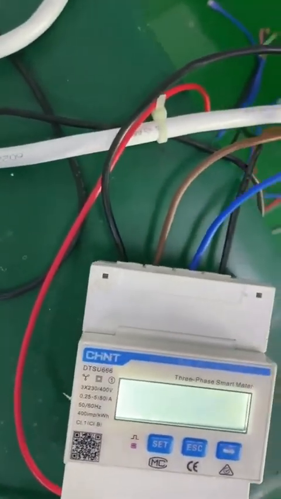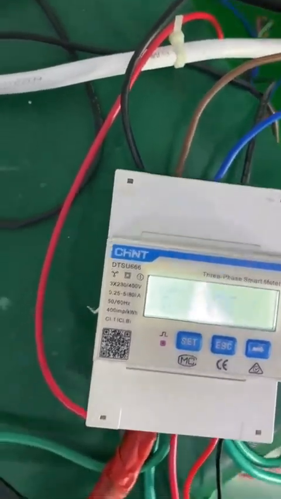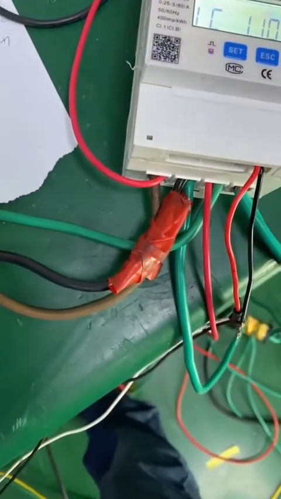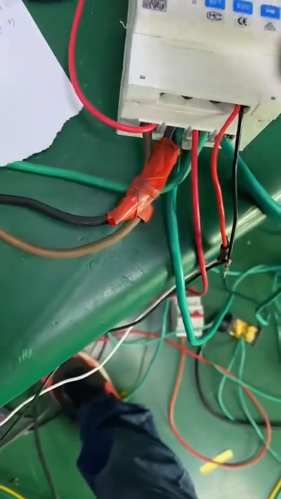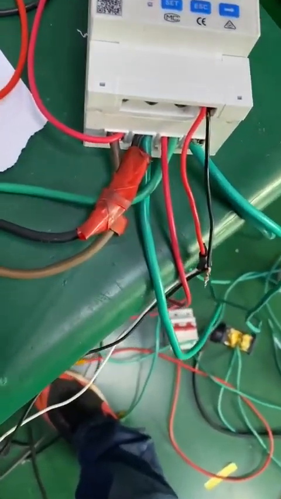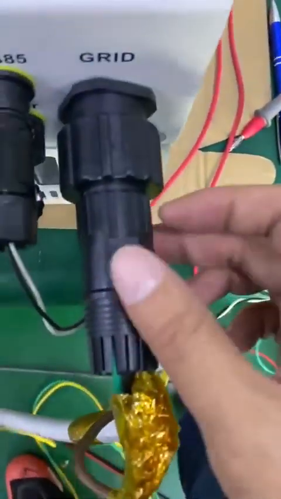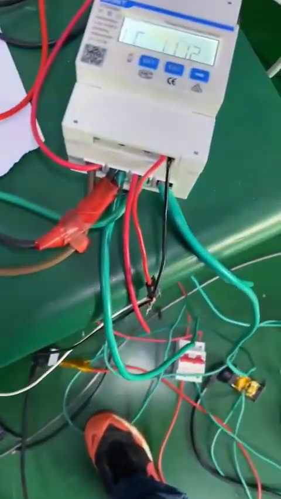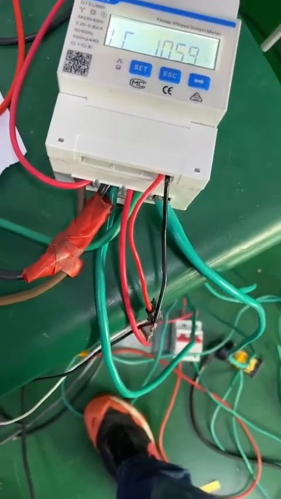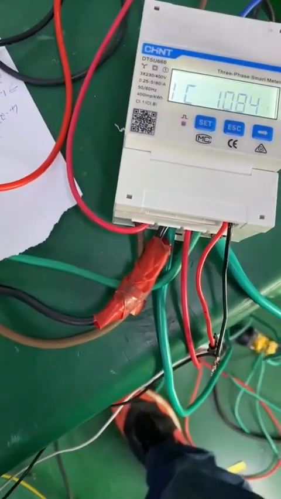Here coming to the energy meter, and from the energy meter comes out 2 sets of wires. One is connected to the inverter AC output, and another is input to the load, the 3-phase load.